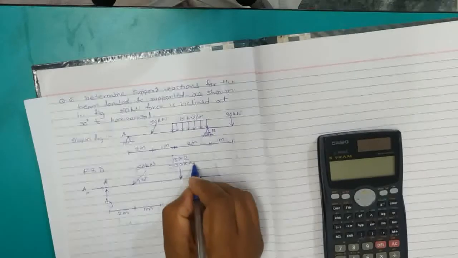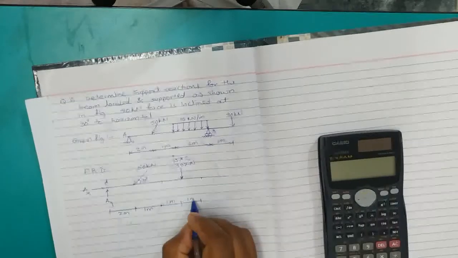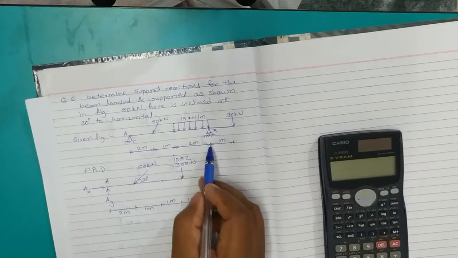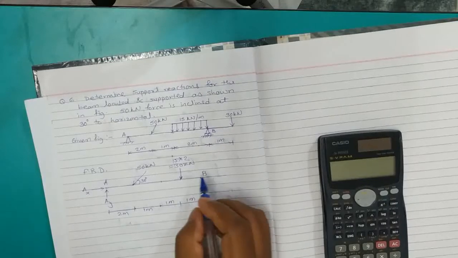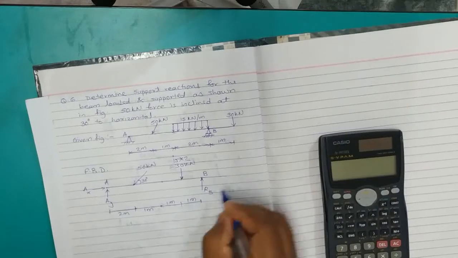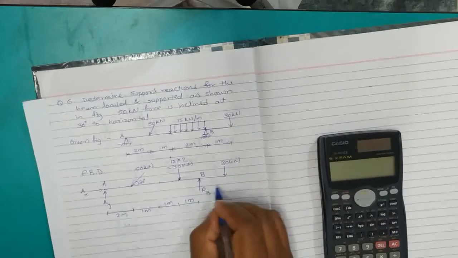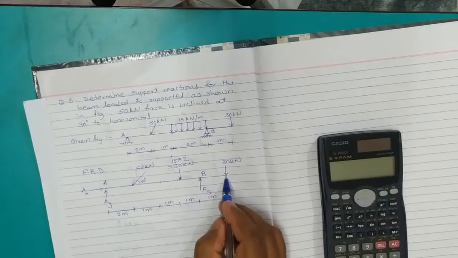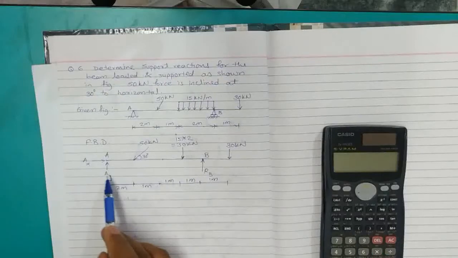So I'll locate the midpoint of the 2 meter span, and 15 into 2 will be 30 kilonewton. So let me show these dimensions appropriately. It is getting split into 1 meter distance each because it is located exactly on the midpoint of the 2 meter distance. This is the position of the point B at which we have got a roller support. So let's show a single reaction RB, and at the end of the beam a 30 kilonewton load, which is at a distance of 1 meter again from the end B. So here now we have to find out these unknown components AX, AY and the reaction RB.